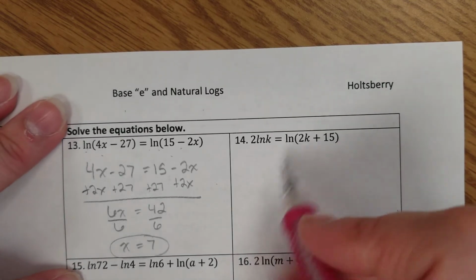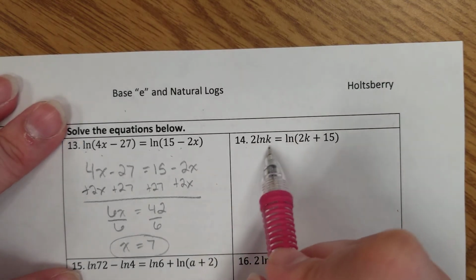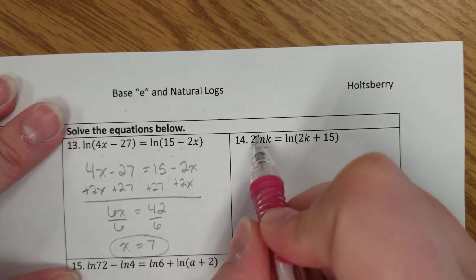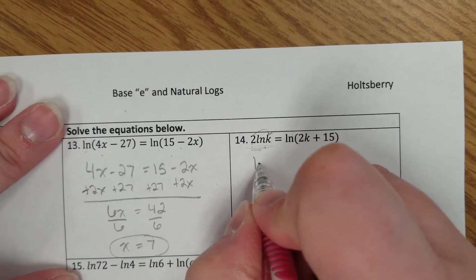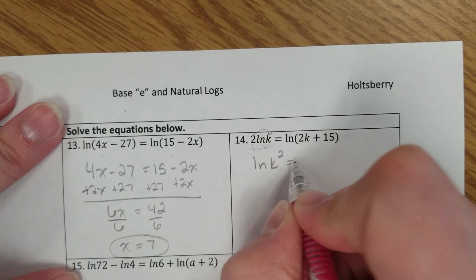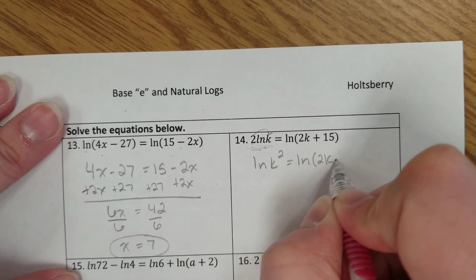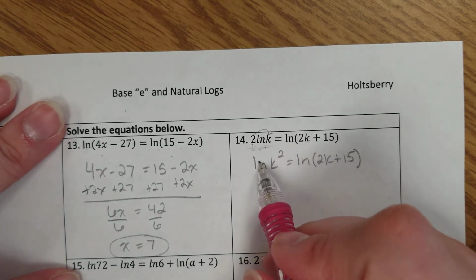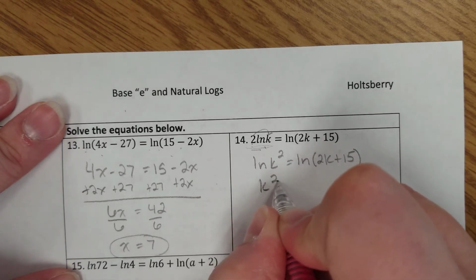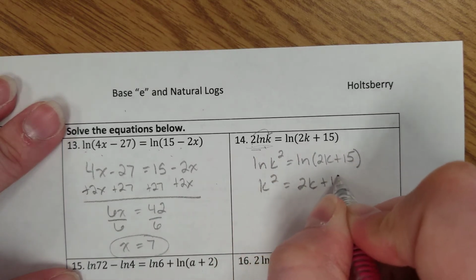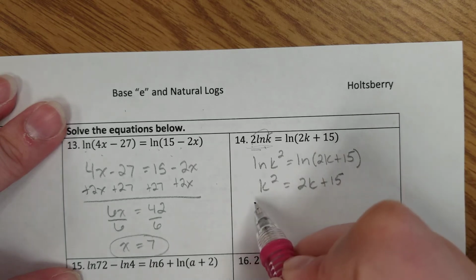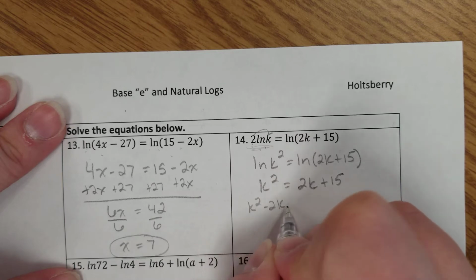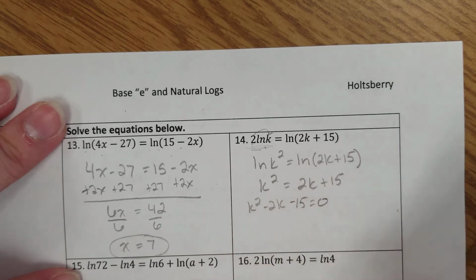All right, so 14, we're going to have to condense this side over here because we have 2 natural log of k. Remember, the 2 in front becomes the exponent. So we have the natural log of k squared equals the natural log of 2k plus 15. Now that we have everything condensed, we can set k squared equal to 2k plus 15. Now we're going to move everything to one side, and just to save space, I'm going to do this without writing in the steps.